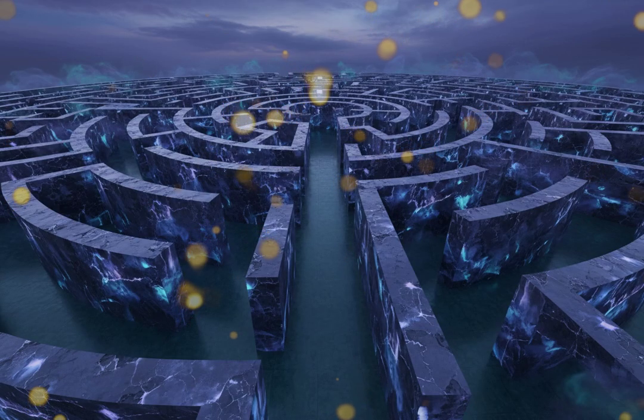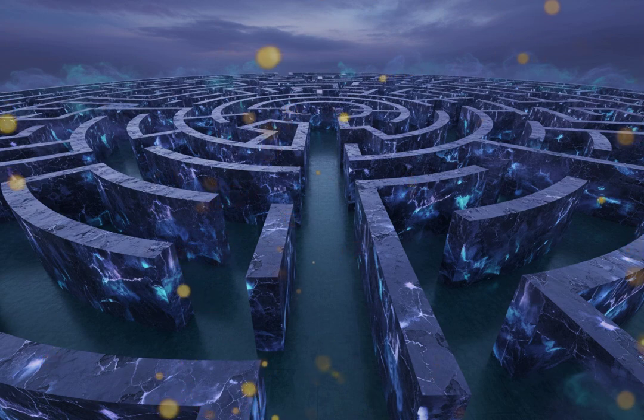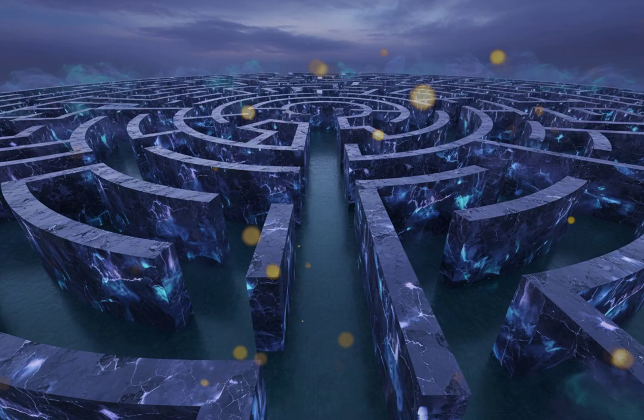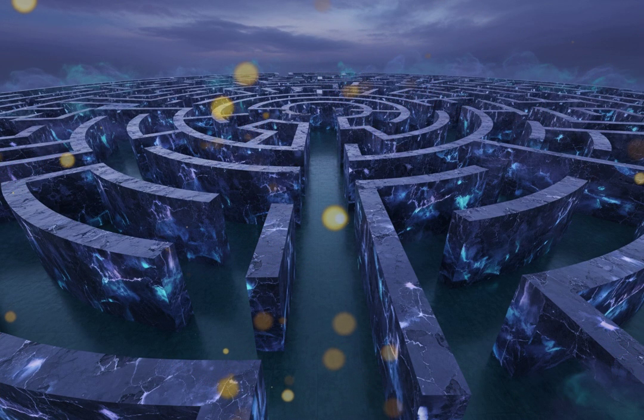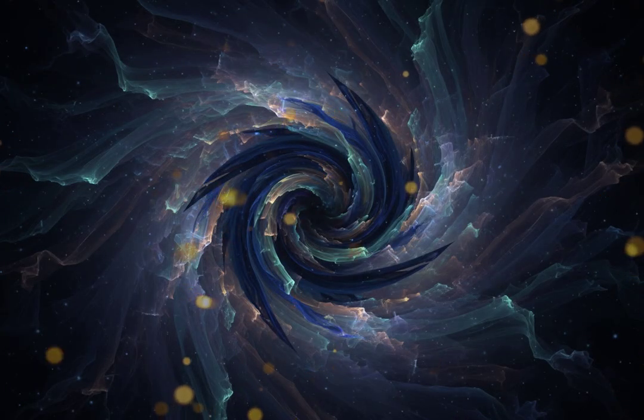Consider the implications of this unity on our understanding of free will. If our choices can influence quantum events, does this suggest a greater agency in shaping our reality? The philosopher and physicist David Bohm posited a holistic view of the universe, where the observer and the observed are inextricably linked.